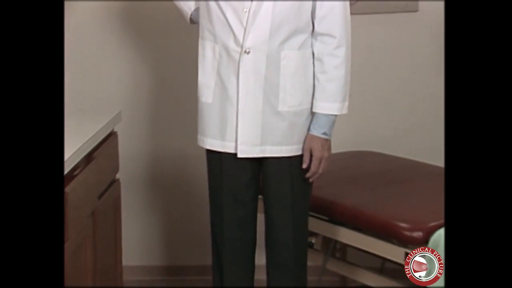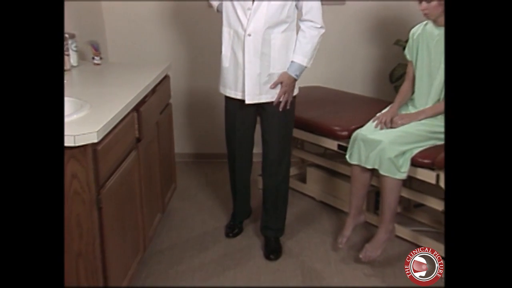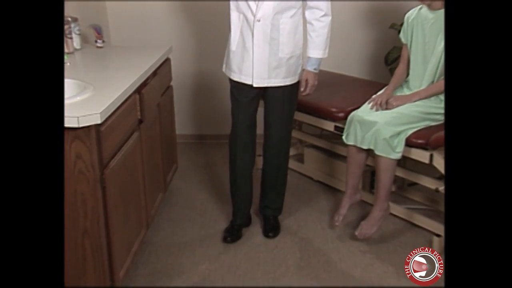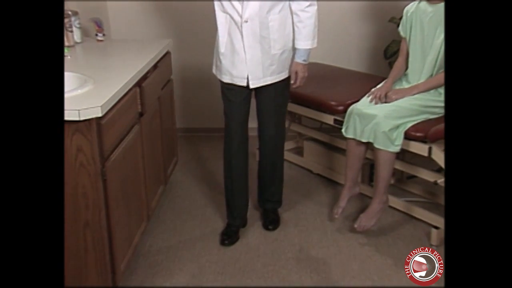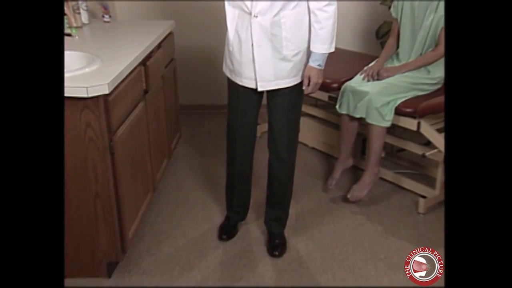Let's see what it would look like. If I have a lesion of the right hip or right sacroiliac, I'm going to put my weight on my good leg, and as I put the weight on the bad leg, I'm going to come off of it real quick and put the weight back on the good leg.